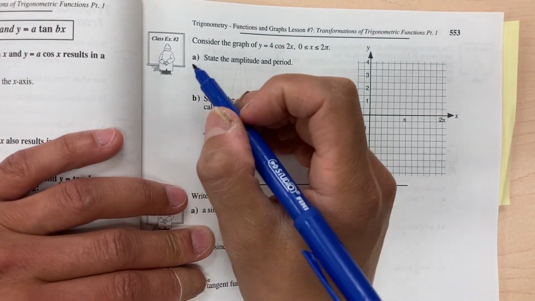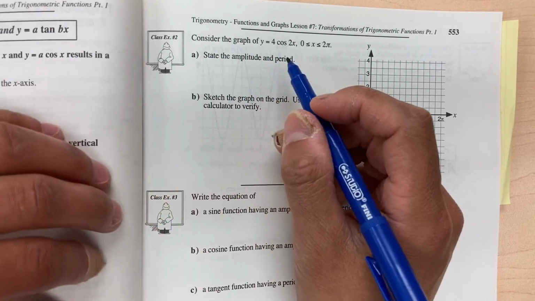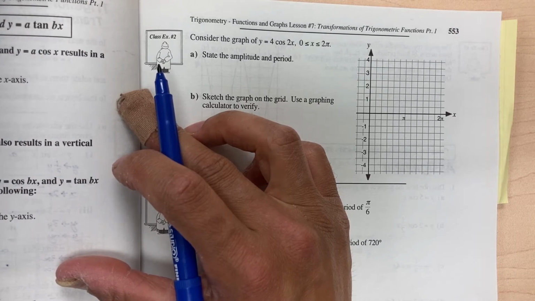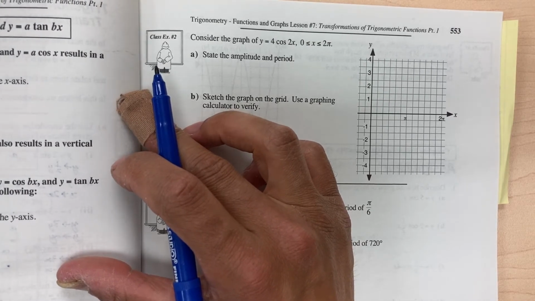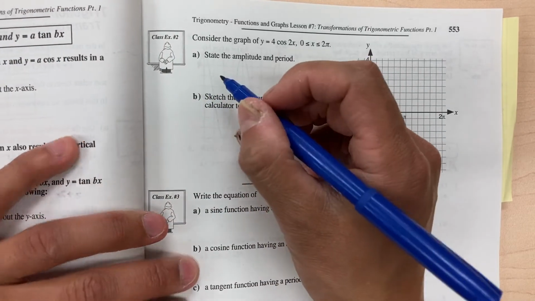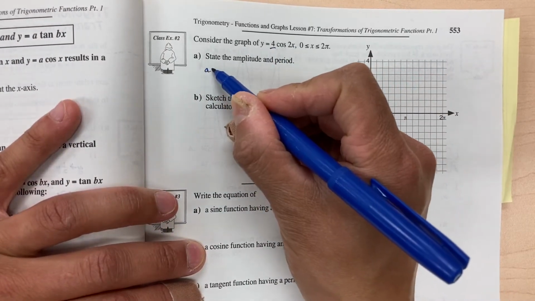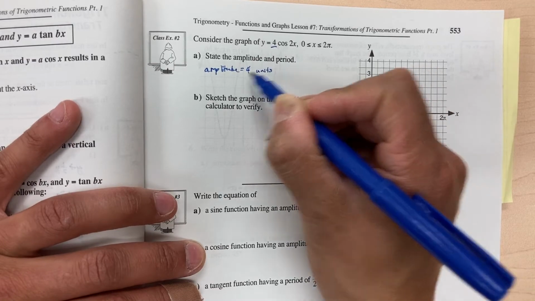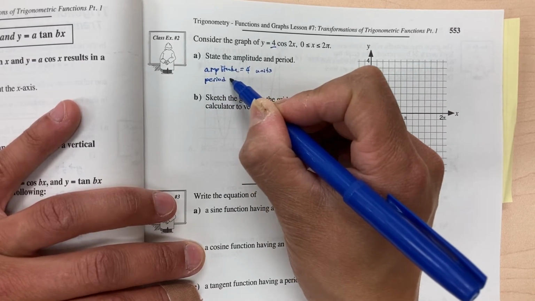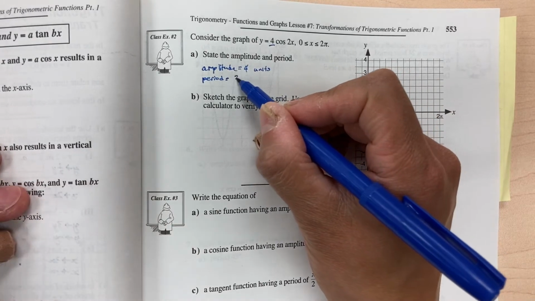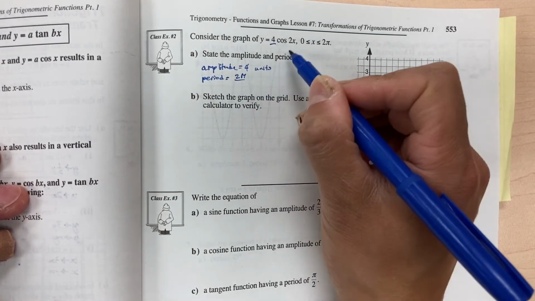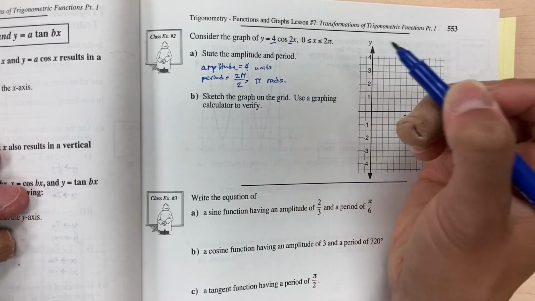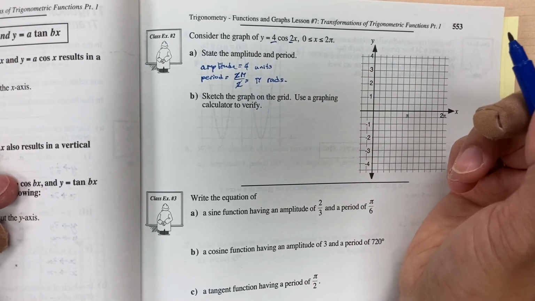So here we have class example number 2, where we want to consider the graph of 4 cosine 2x, and we have the restrictions on our domain where x has to be between 0 and 2 pi. So first of all, we want to state the amplitude. Now the amplitude is given to us there, so amplitude, which is equal to our a value, is equal to 4 units. And the period of a cosine function is going to be equal to 2 pi divided by our b value, which is 2. And so we would have pi radians, if we go 2 pi divided by 2.